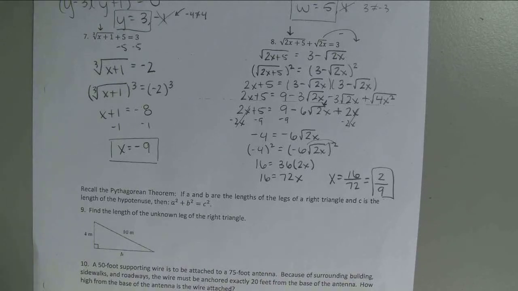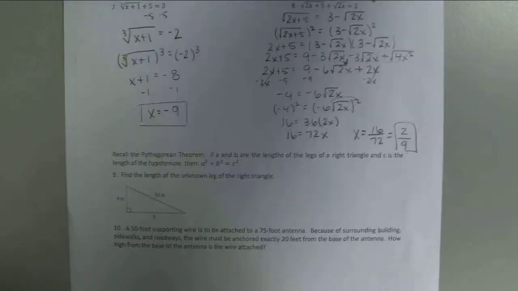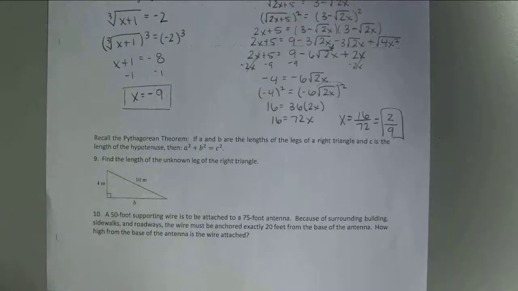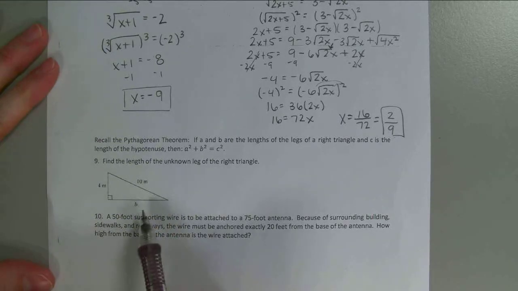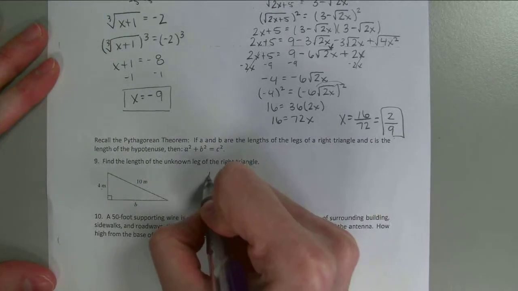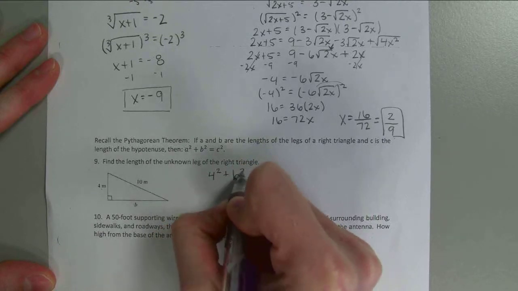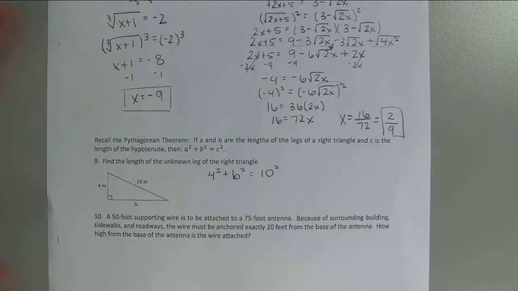And the word problems just consist of the Pythagorean theorem. All we need to remember is that a squared plus b squared equals c squared, where a and b are the legs and c is that long diagonal, the hypotenuse. In this one, it's already drawn for us. So we have a leg and a leg equals a hypotenuse. So we're just going to have 4 squared plus b squared equals 10 squared, and we're going to solve for b.